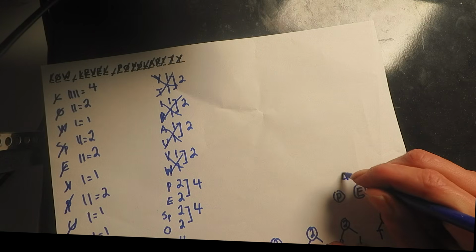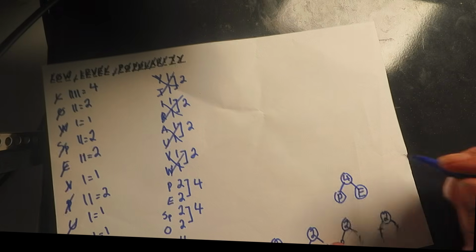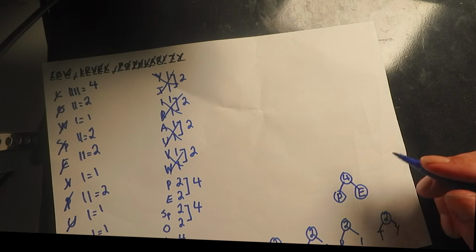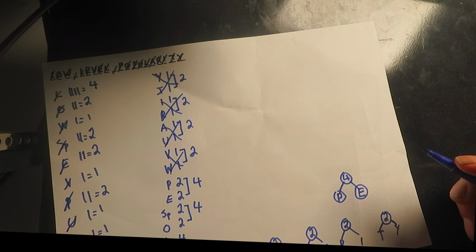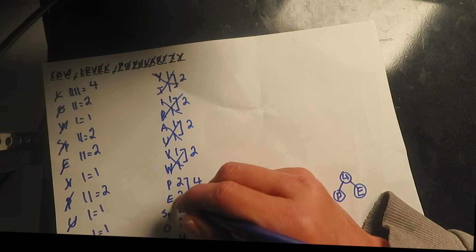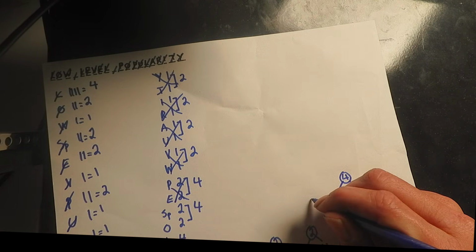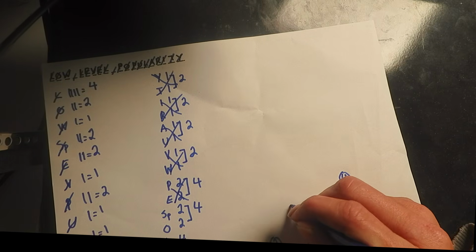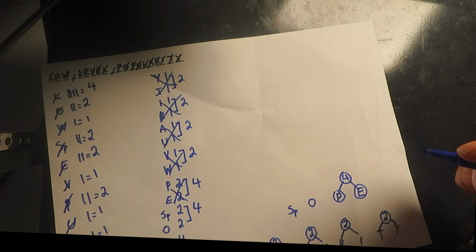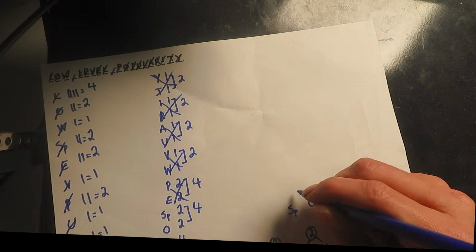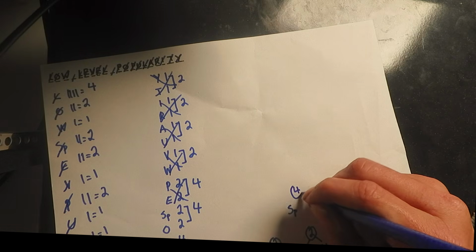The 4 should be in the circle, but never mind. And then we have the O and the space, which is also 4.